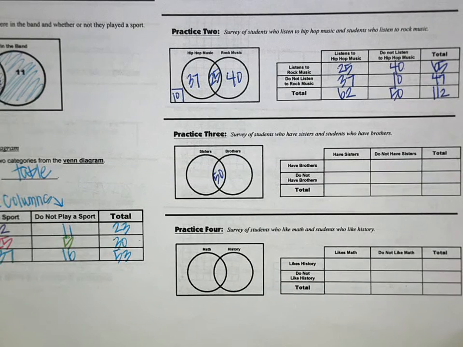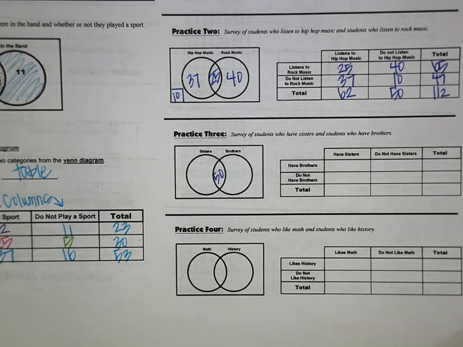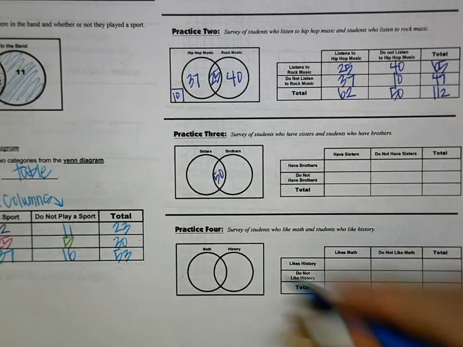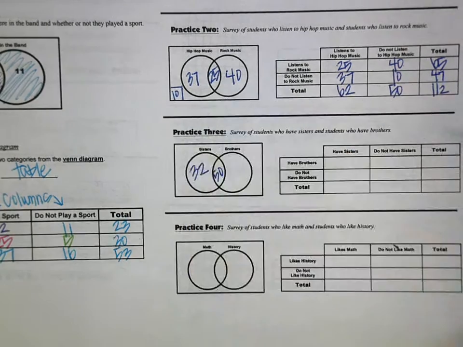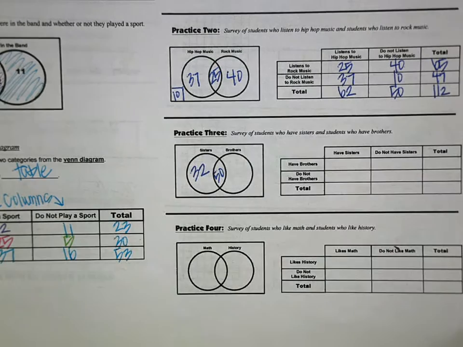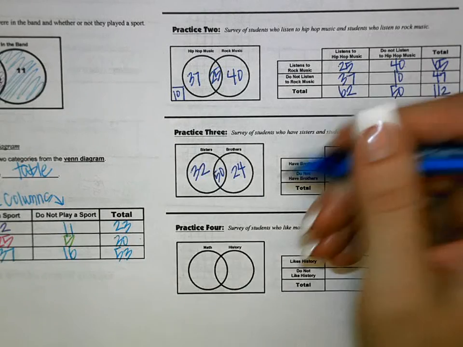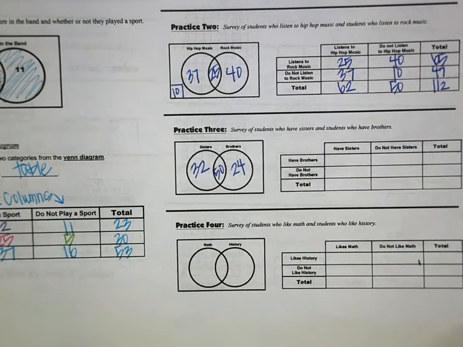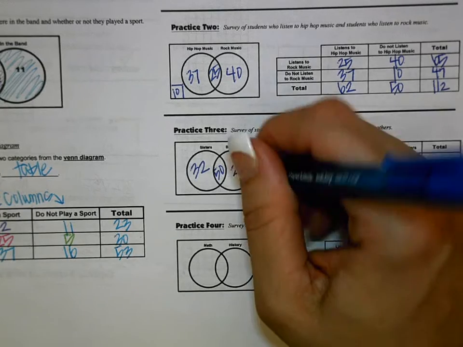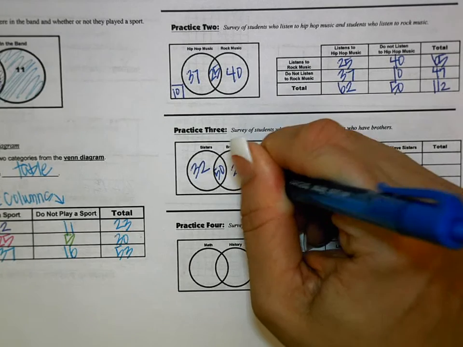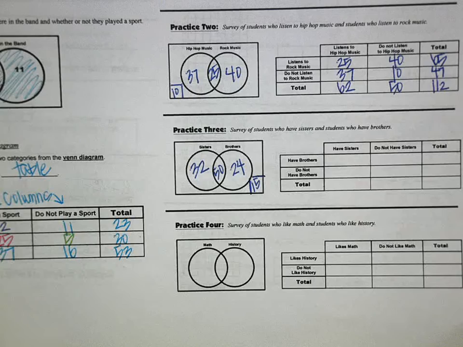There are 32 people that only have sisters. There are 24 people that only have brothers. And there are 15 people that would be only children, so they do not have sisters or brothers. 15 are the ones that are outside here.